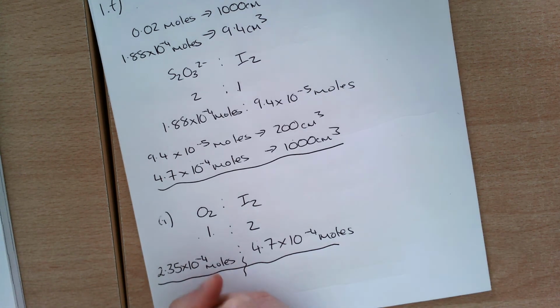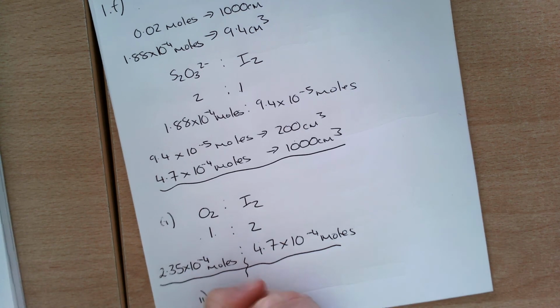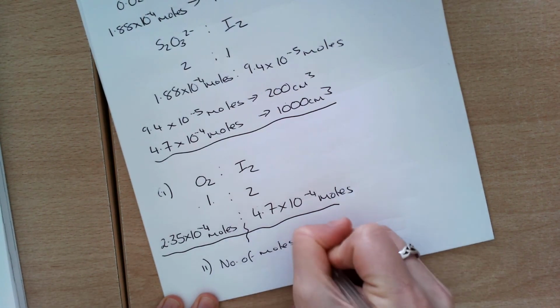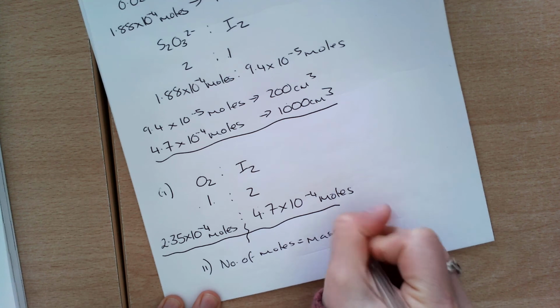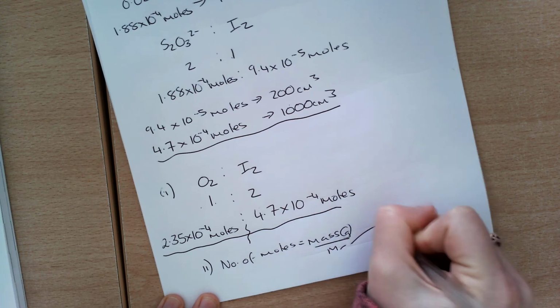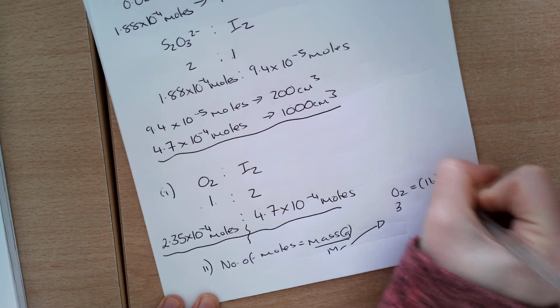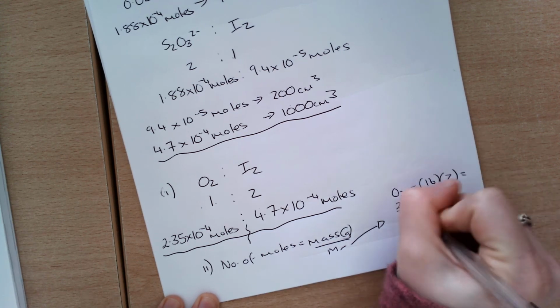Then we're asked for that in grams per litre. So number of moles equals mass in grams divided by the relative molecular mass, and the relative molecular mass of dissolved oxygen is 16 by 2, which is 32.